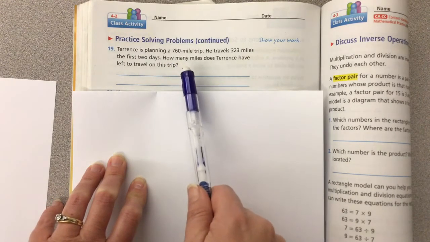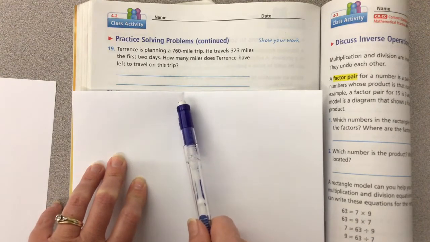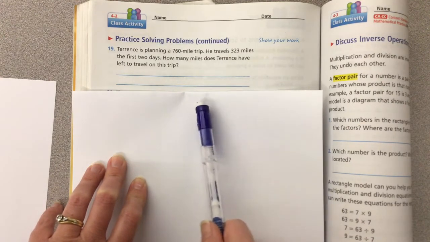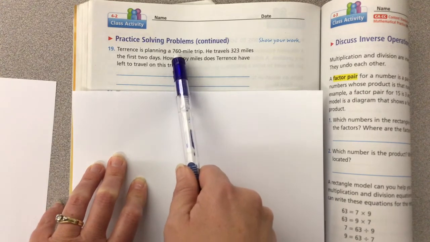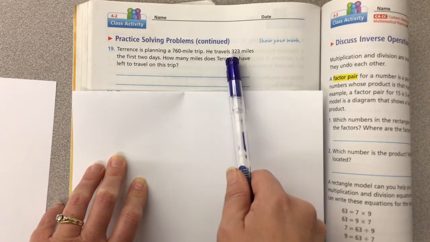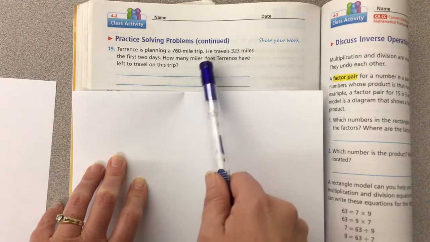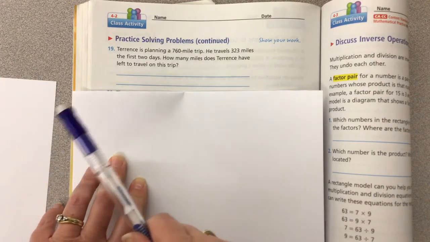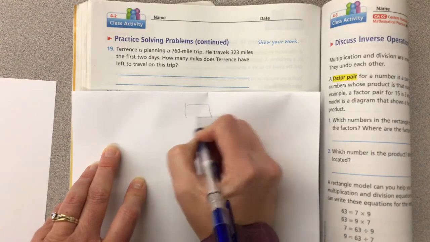So the first thing I got to do is decide on which operation I need to solve this problem. And all of these problems can be any of the operations. So in this case, I've got a trip that's 760 miles long. I know how many miles have been traveled the first few days, and I'm trying to find the difference, how many miles he has left on his trip. So I think I'm going to need a break apart drawing.